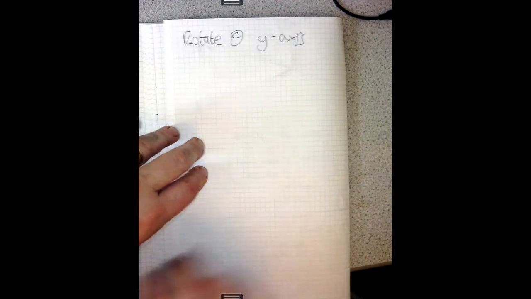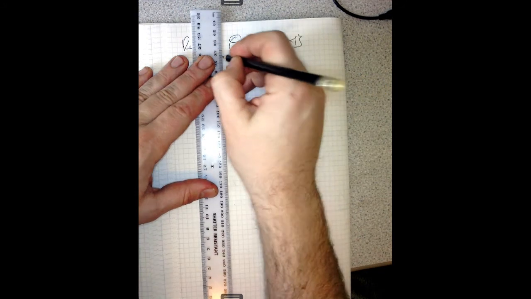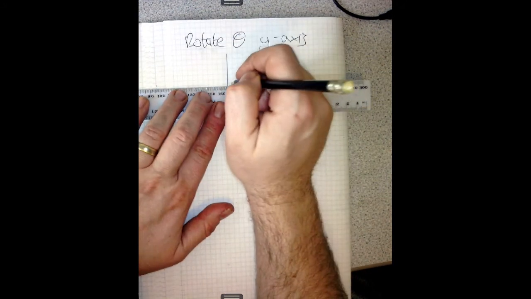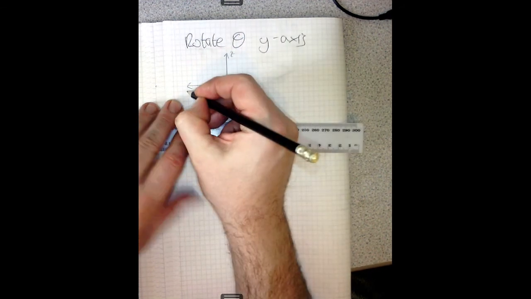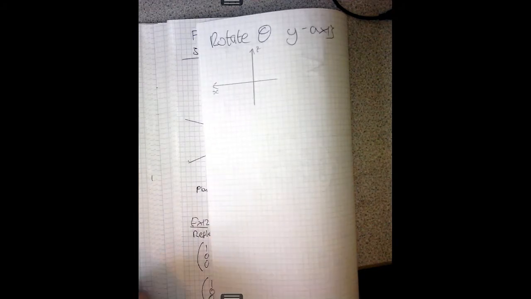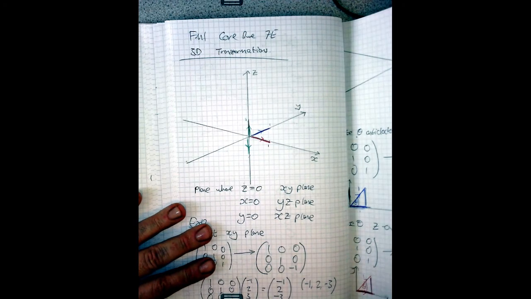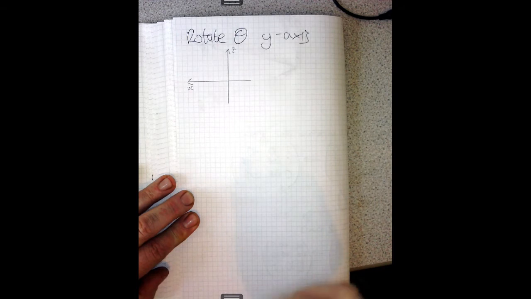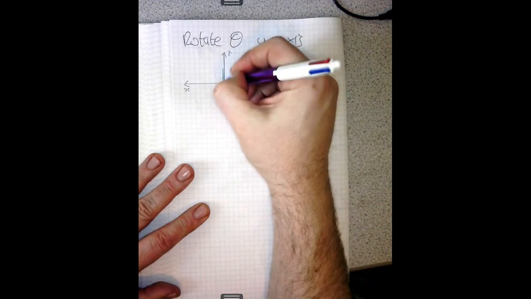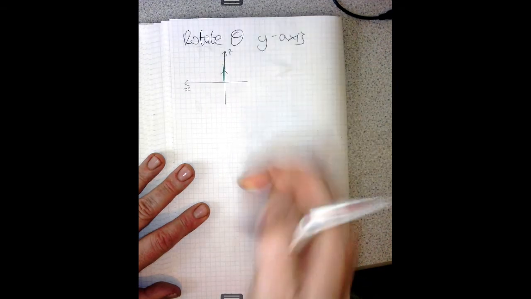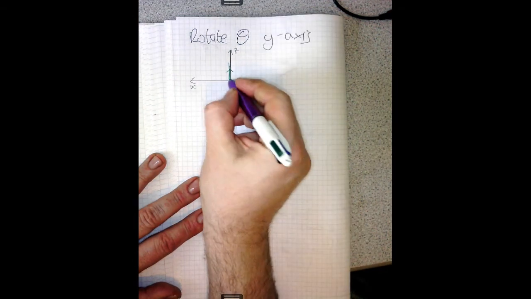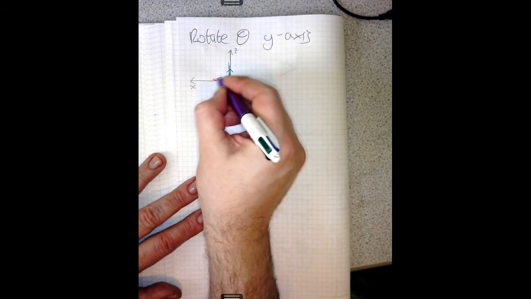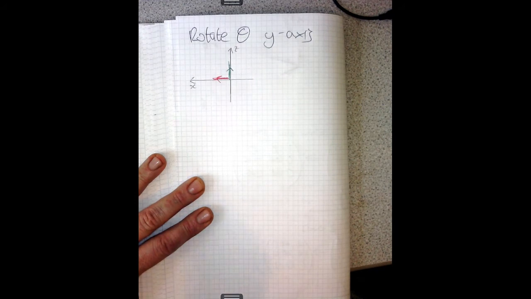Well, of course, my y vector isn't going to change, nor the y components of my other two vectors. But what's going to happen to red? Let's think about it. It goes anti-clockwise, theta. So the x component, remember, this direction is now positive, so the x component is going to be cos theta. The z component is negative because it's in the negative z direction, so it's minus sine theta.